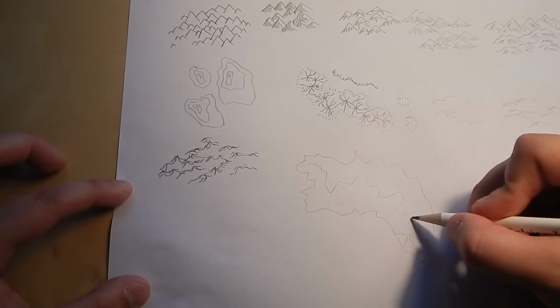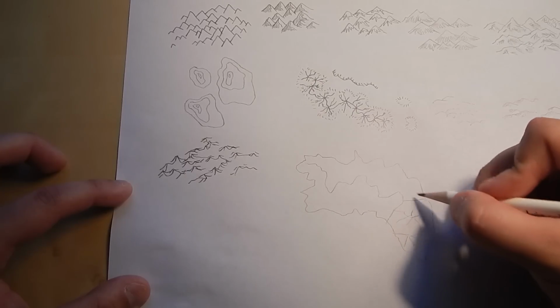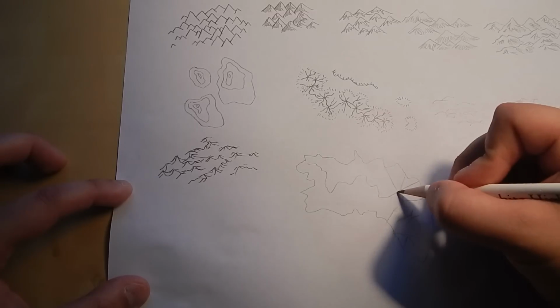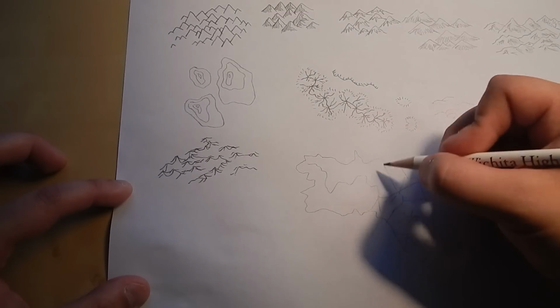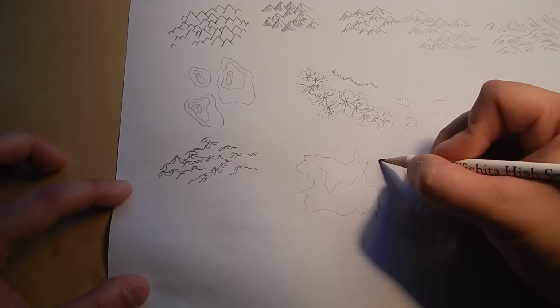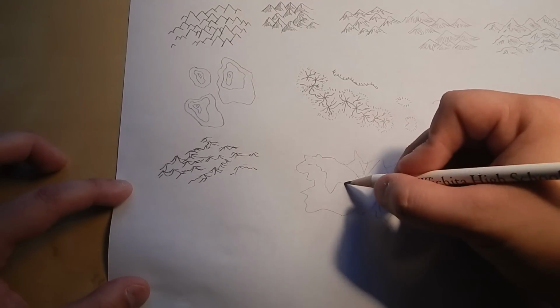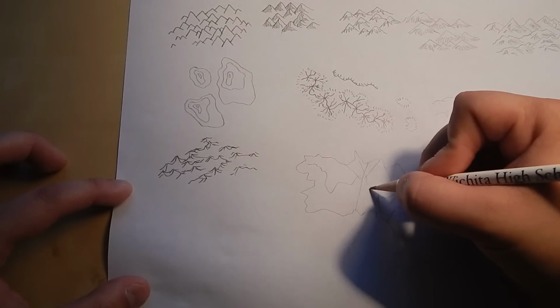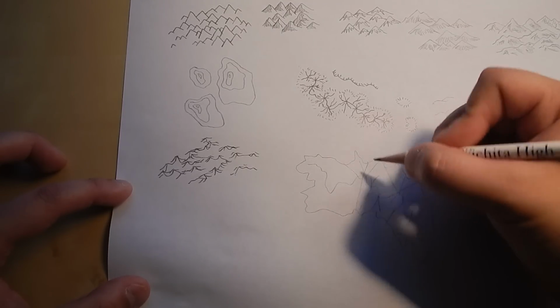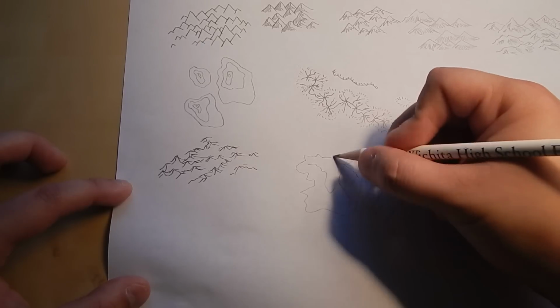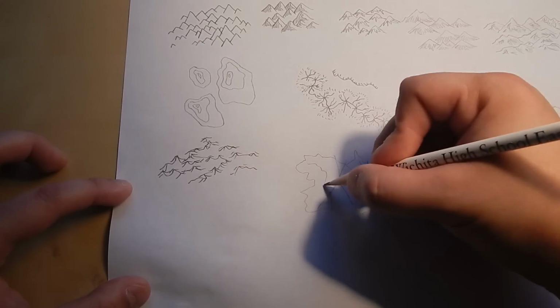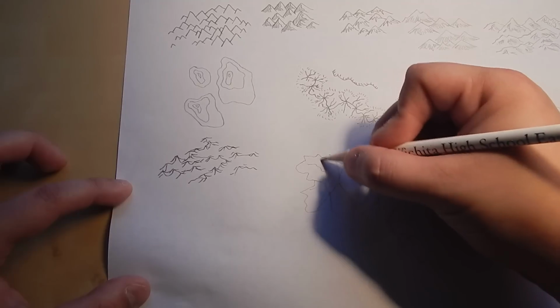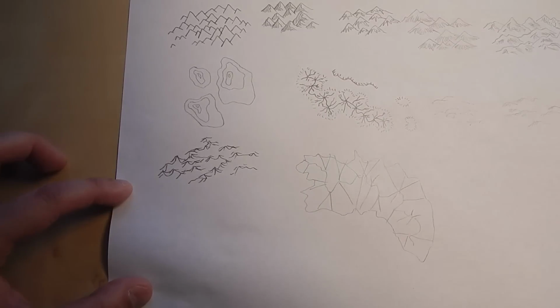And then just draw from a sort of straight top-down angle how the mountains are connected, or the slopes of the mountains. It's a pretty quick technique as well. You can do something like that.